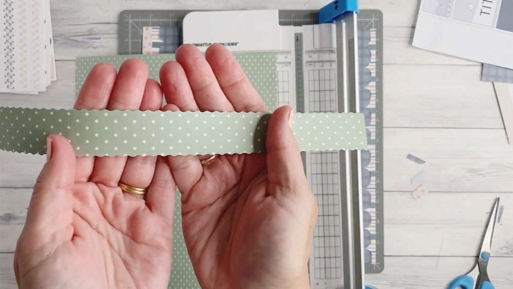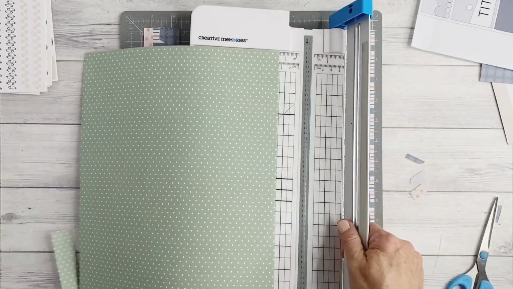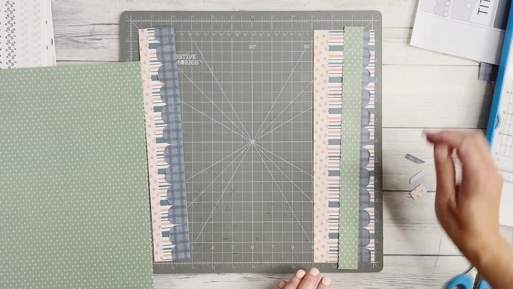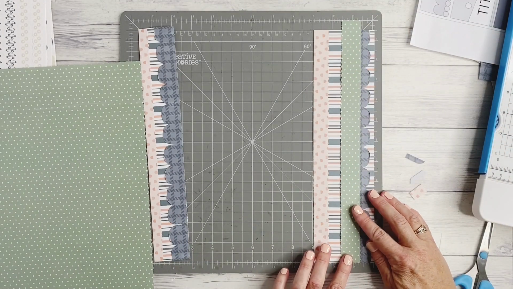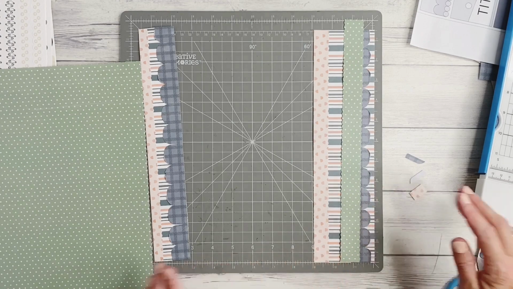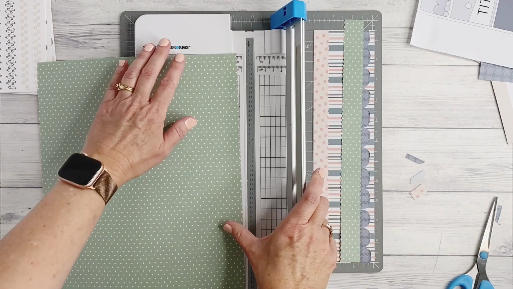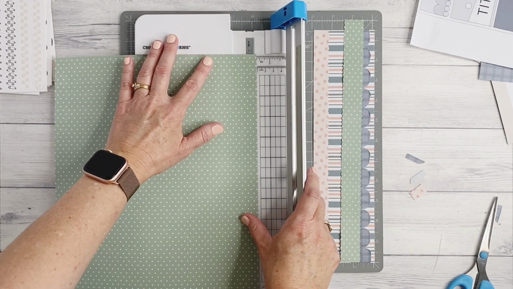You can see there, both edges are wavy. I think I'm going to layer that over the top of that scallop there. And I want just a really, really narrow little strip for my other border.